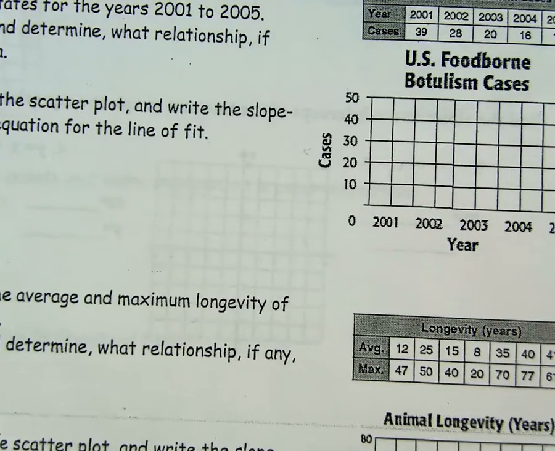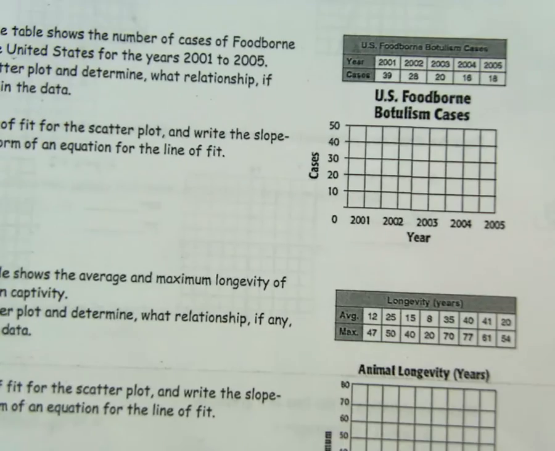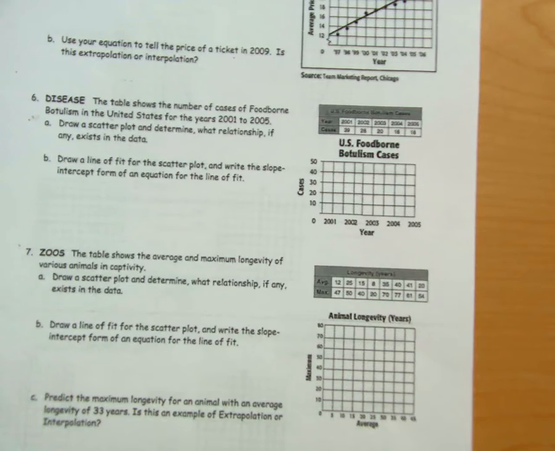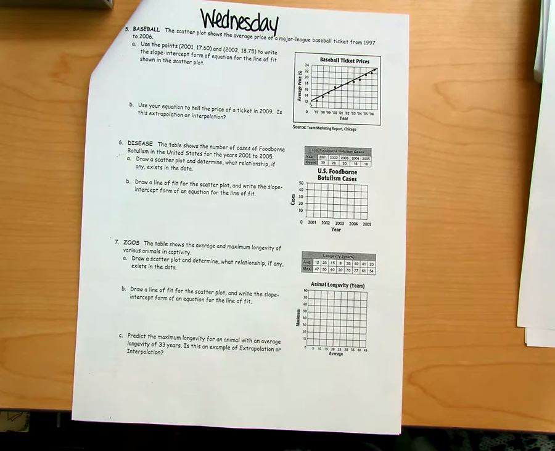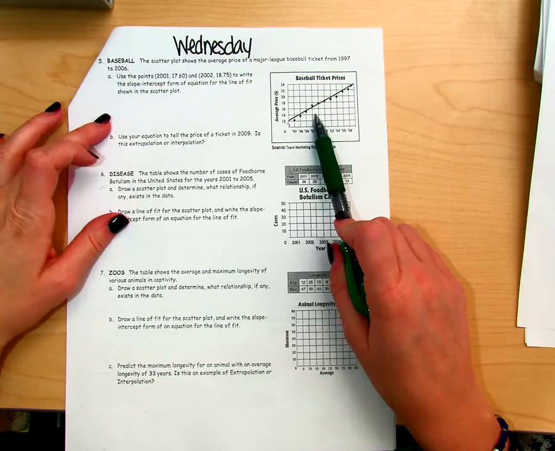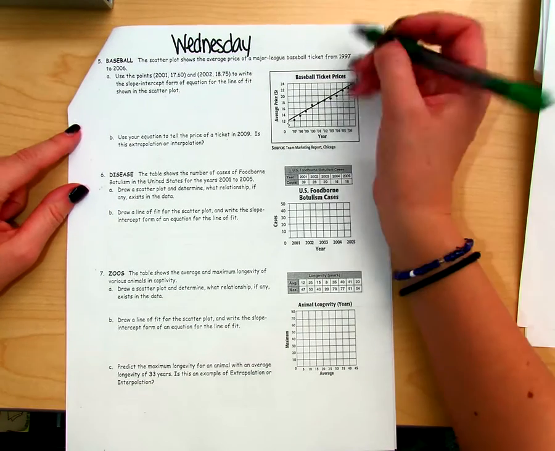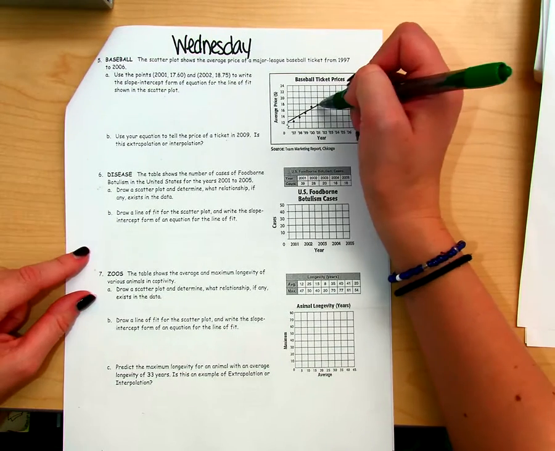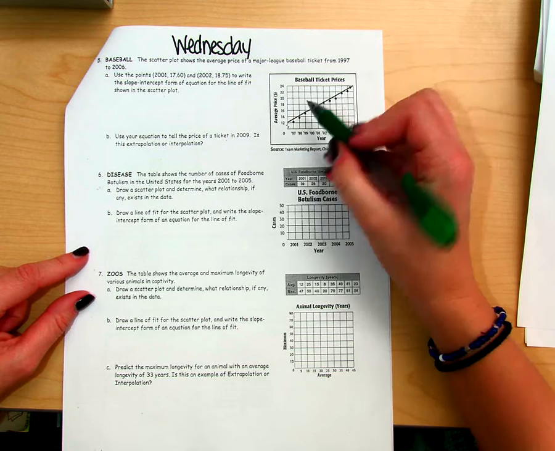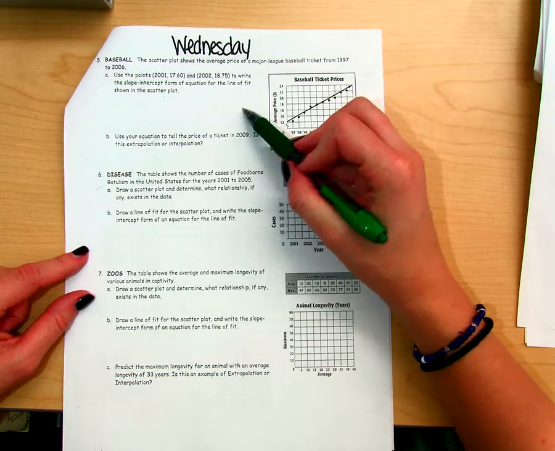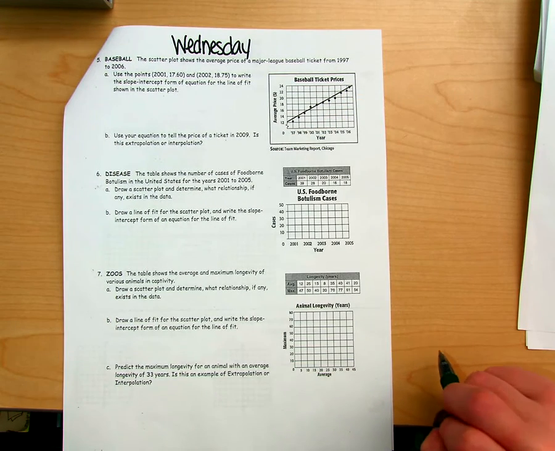What I want you to do now, you may work with a partner. I want you to try and solve the last page of this. Remember, draw a best fit line if you need to, and use the best fit line to get an equation. Find 2 points that go through the line, get a slope, write your equation in slope-intercept form, which I know you know how to do.